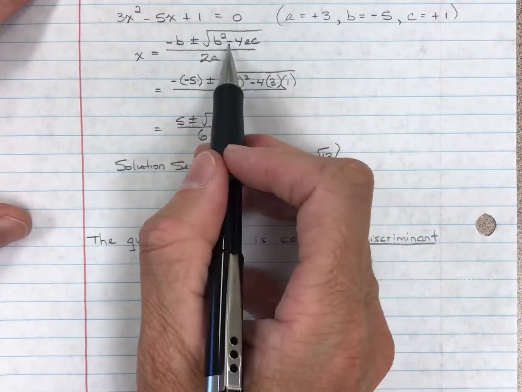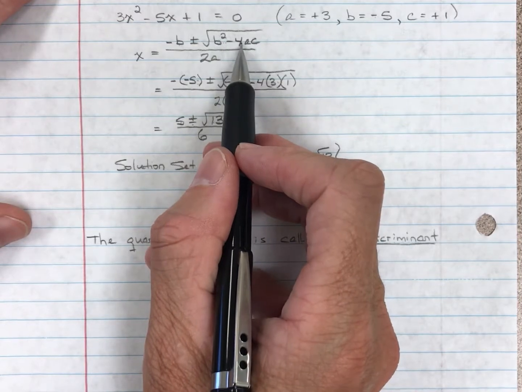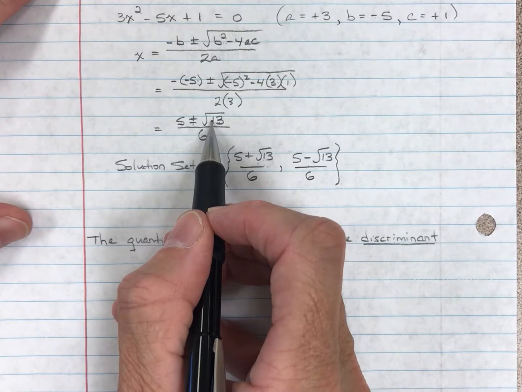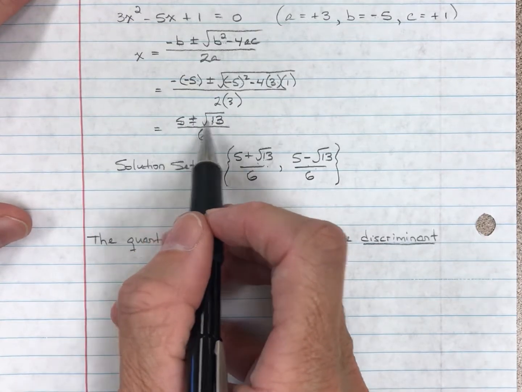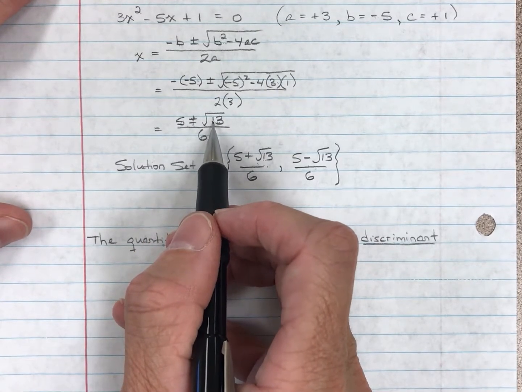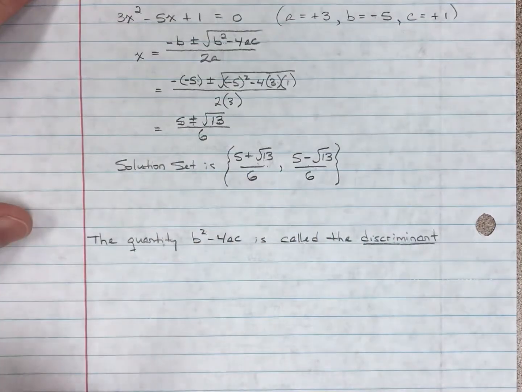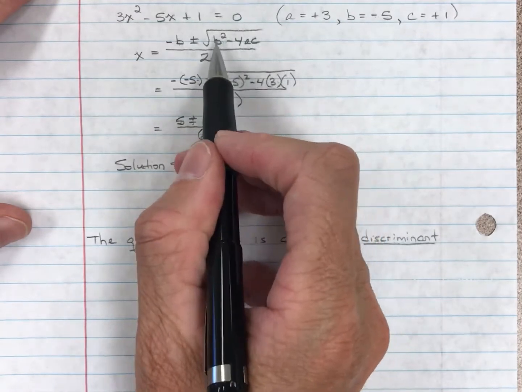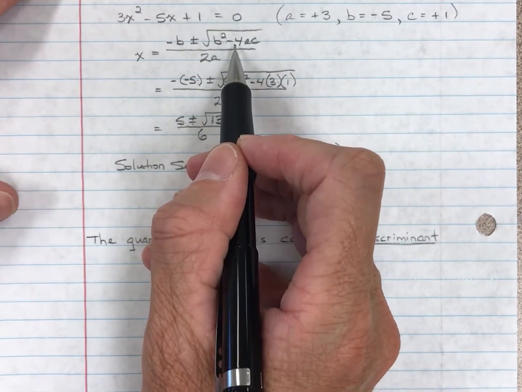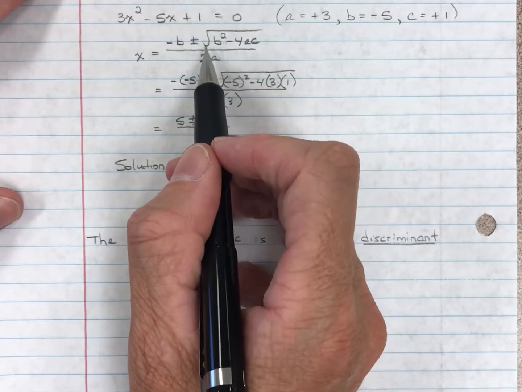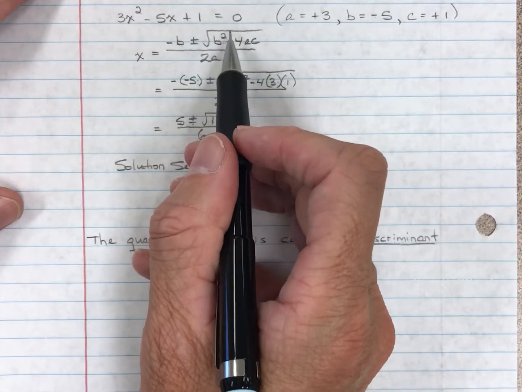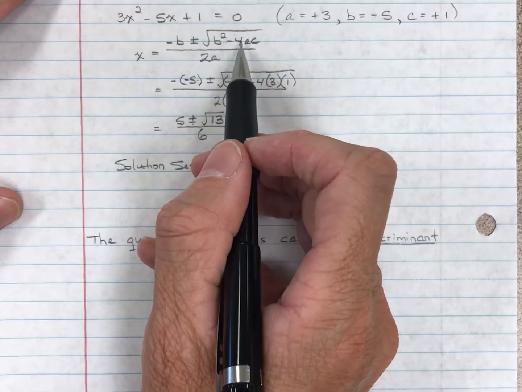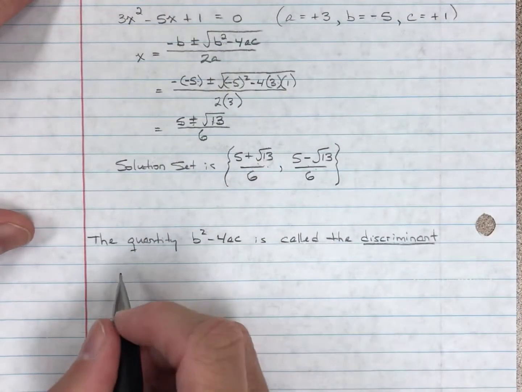If what's underneath here is 0, well, then you're going to say 5 plus or minus 0. Well, 5 plus 0 and 5 minus 0 are the same thing, so you're only going to wind up with 1 solution to the quadratic. And if what's underneath the radical is negative, we got a problem, because there's no such thing in the real number system as the square root of a negative. Okay? So let's jot that down.